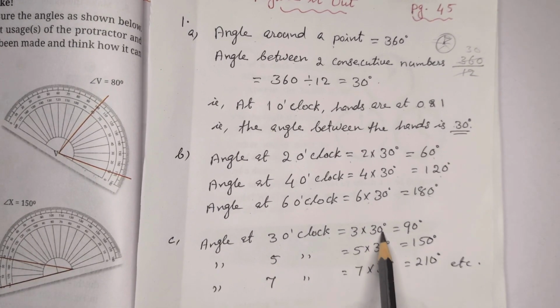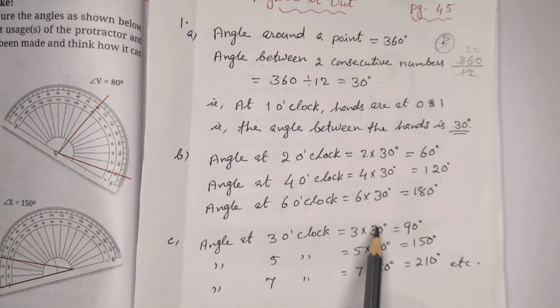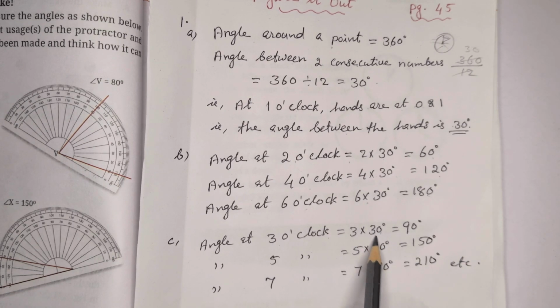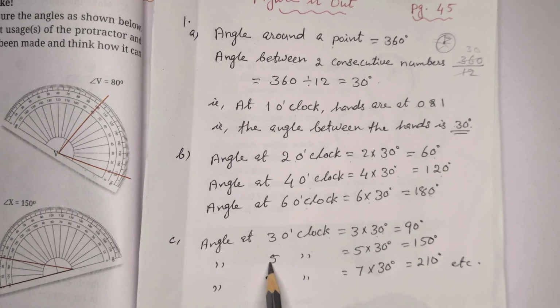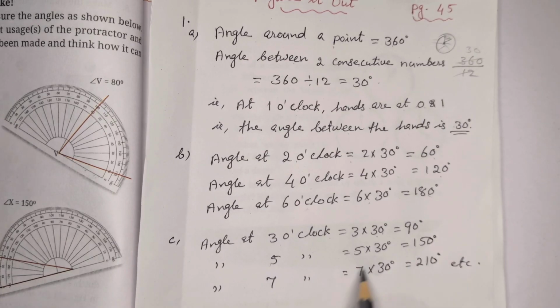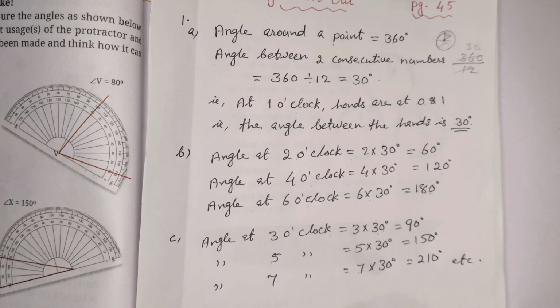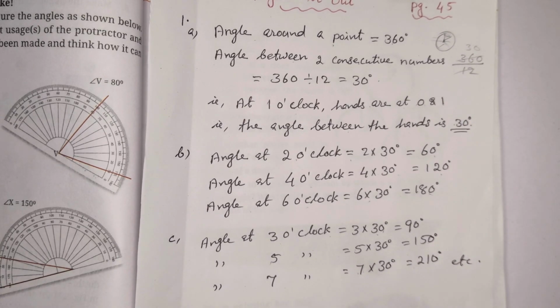At 3 o'clock, 3 into 30. In between two numbers, that is always 30 degrees. So at 5 o'clock, 5 into 30, 150. At 7 o'clock, 7 into 30. 8 o'clock, 9 o'clock, anything you can write the same way.